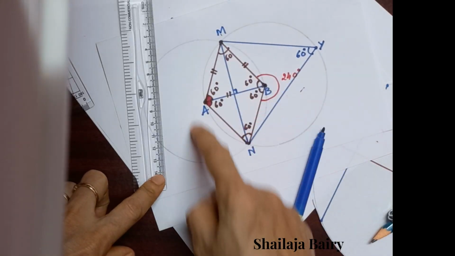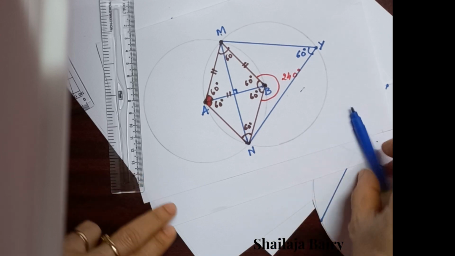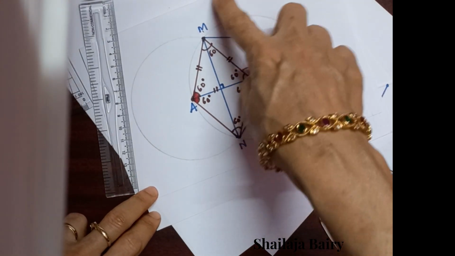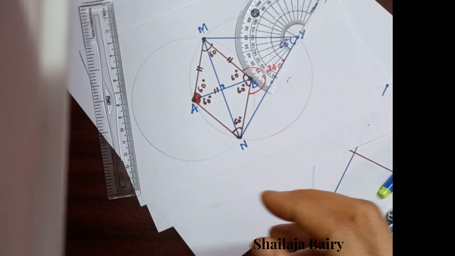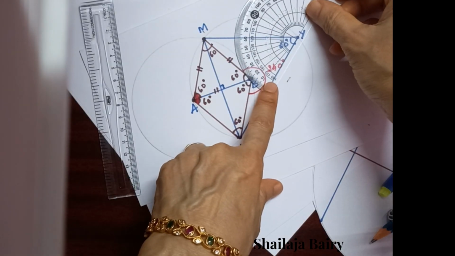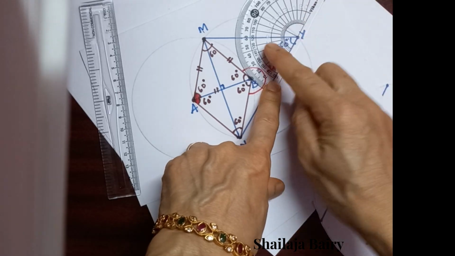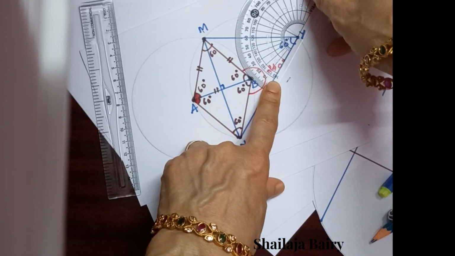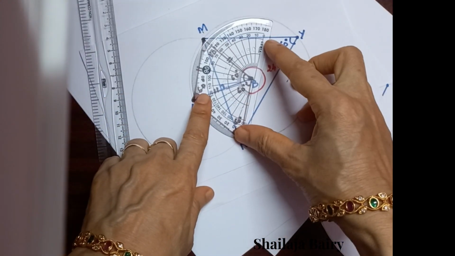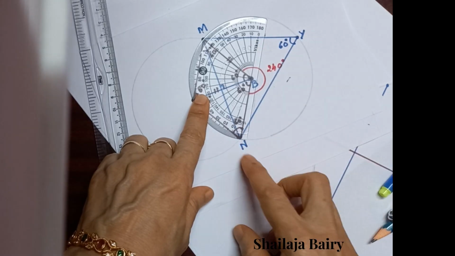So it's a nice idea to explore the concepts using two concepts which are interconnected in constructions. You can observe this 60 degree angle by measurement. And this is 120 at the center.